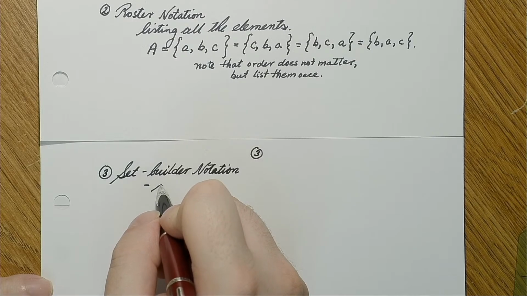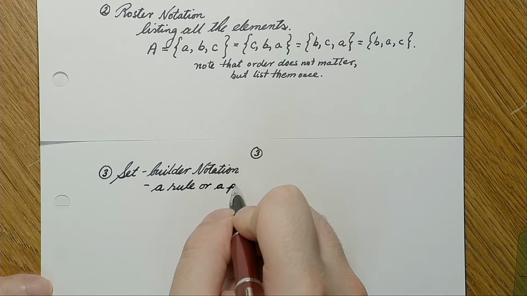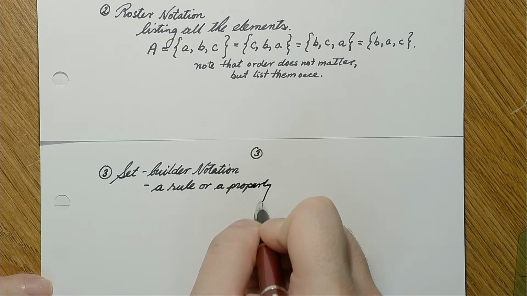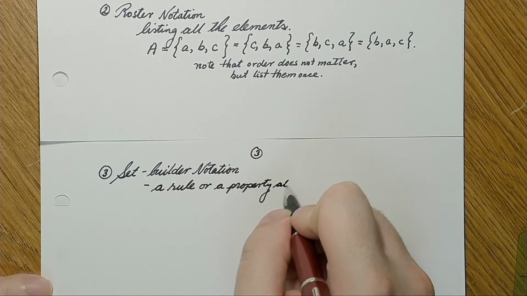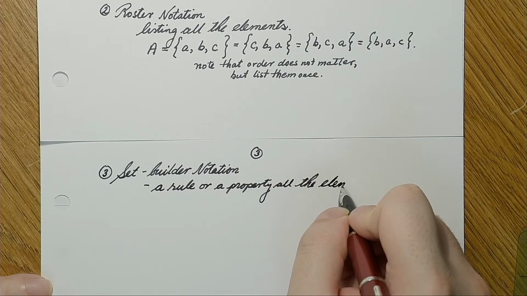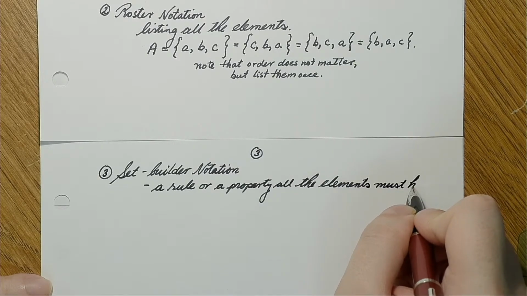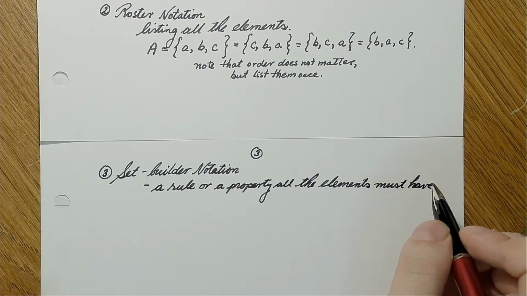It's a rule or a property that all the elements have to satisfy.